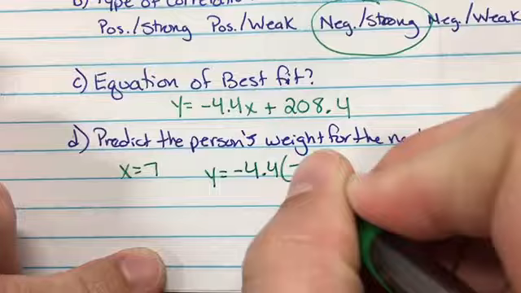And their weight would be 177.6 pounds. Or if you wanted to round that off to a whole number, it would be 178. So those are your predicted values.